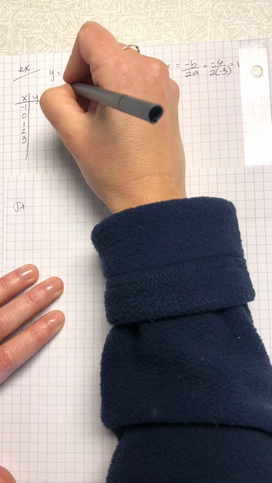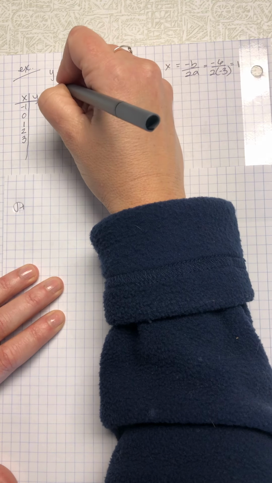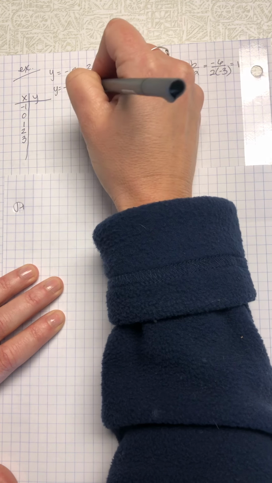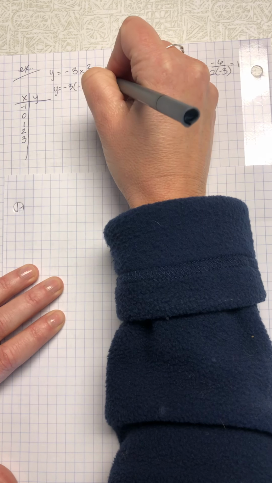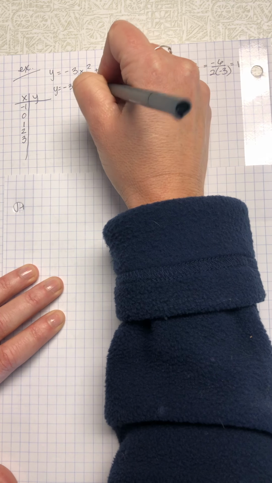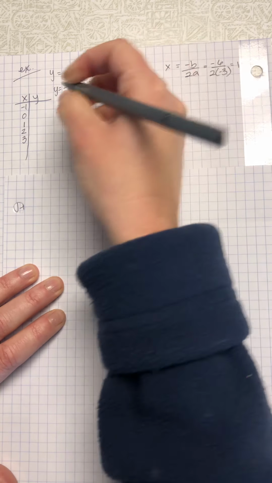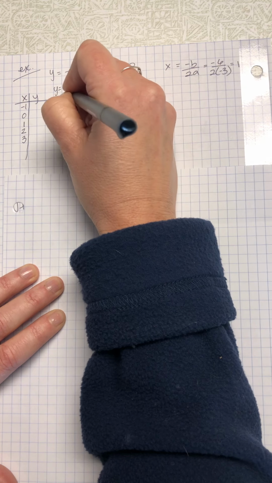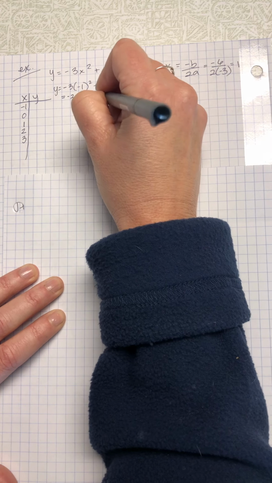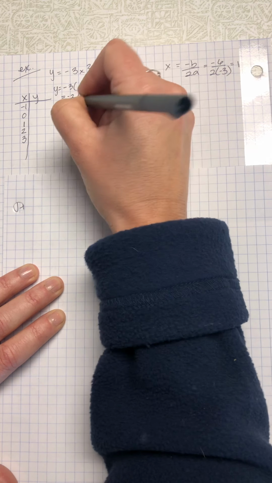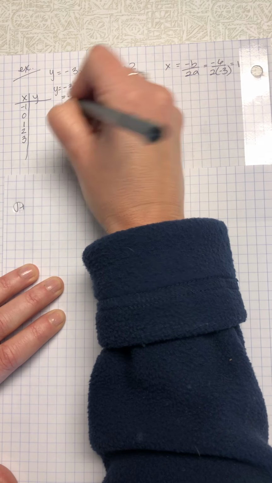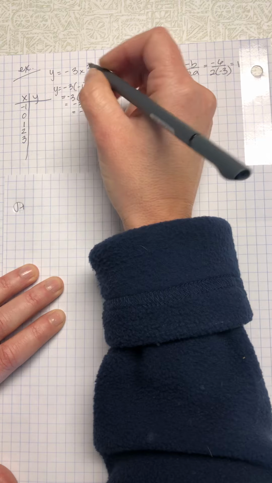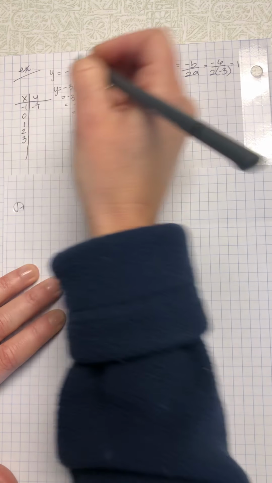And then I'm going to substitute in to find the y's. I get -7 for the first one.